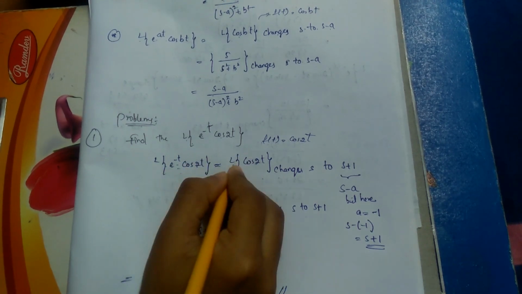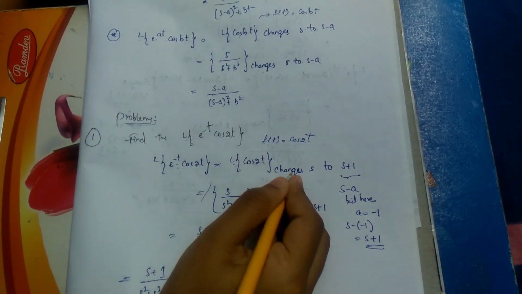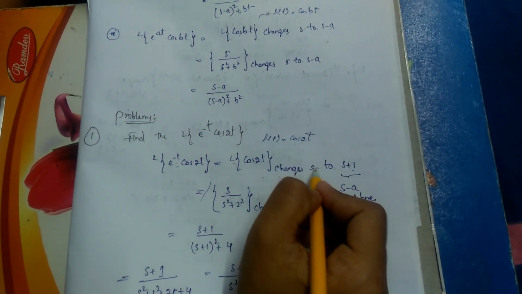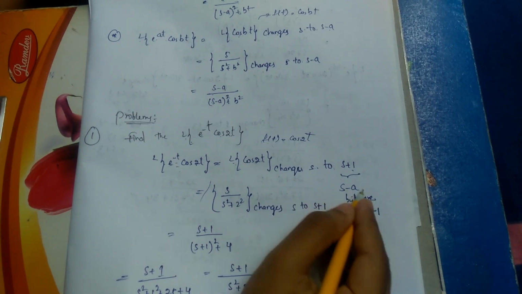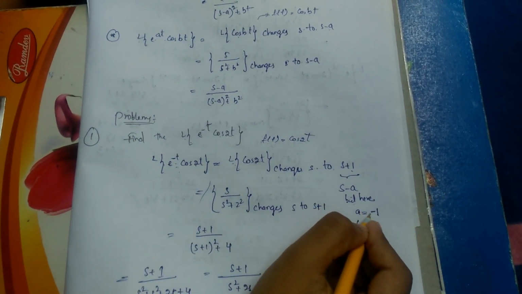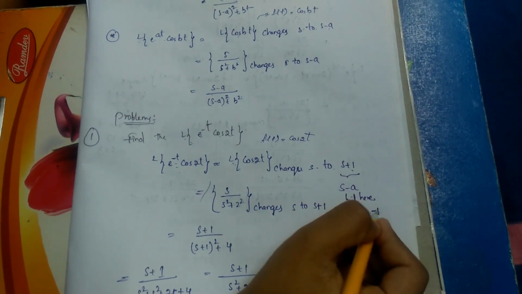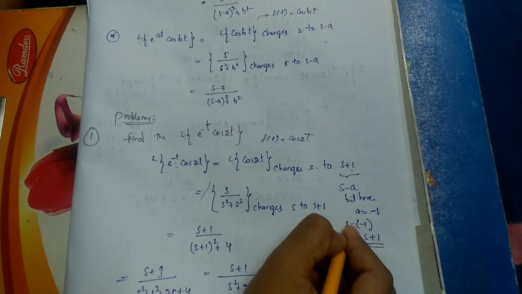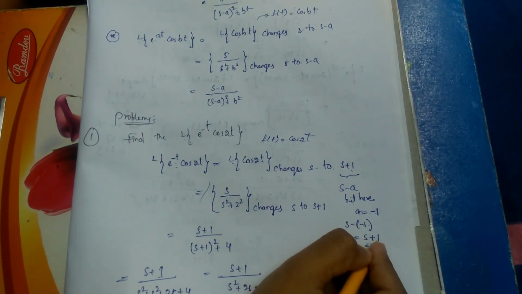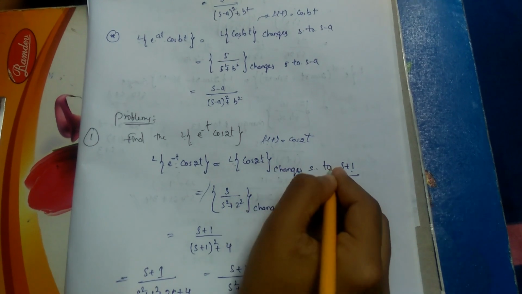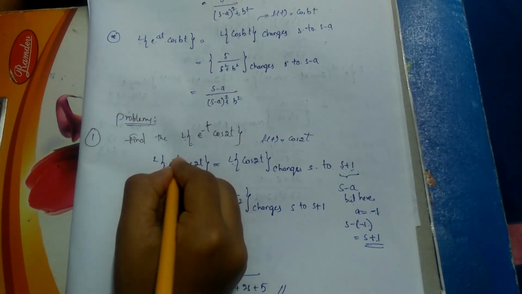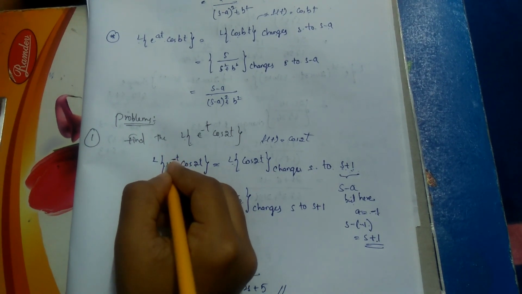So here this can be written as Laplace transform of cos 2t changes from s to s plus 1. Because we know that it changes from s to s minus a, but here a value is minus 1. So a is equal to minus 1. When you substitute this minus 1 here, that is s minus of minus 1, minus into minus is plus, so we get s plus 1. So this changes from s to s plus 1. So this s minus a depends on the power of the e.